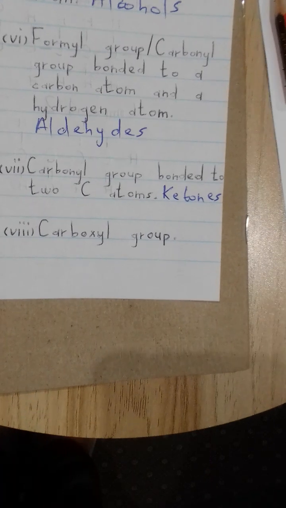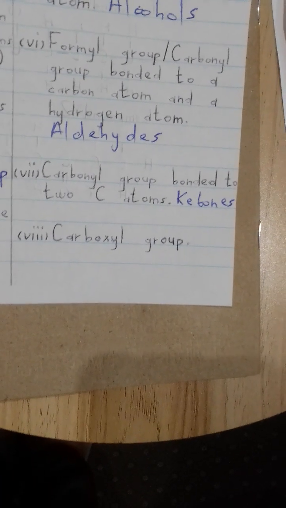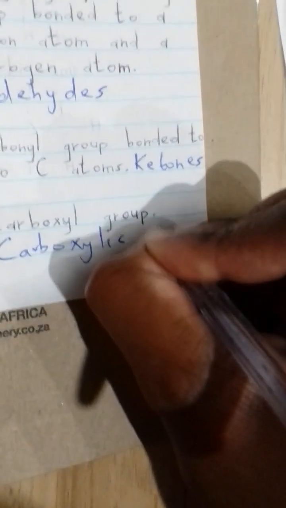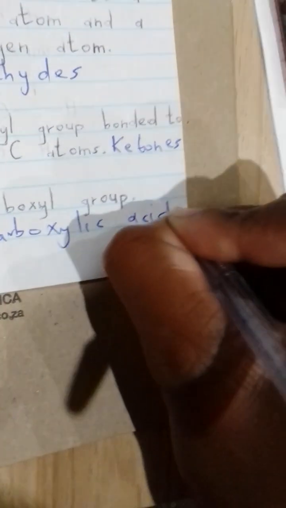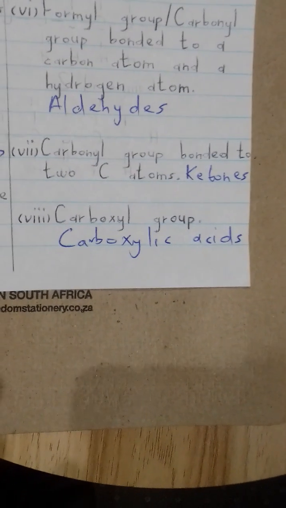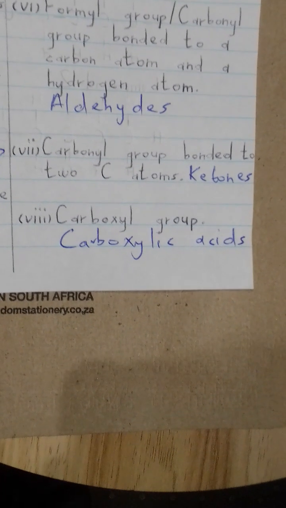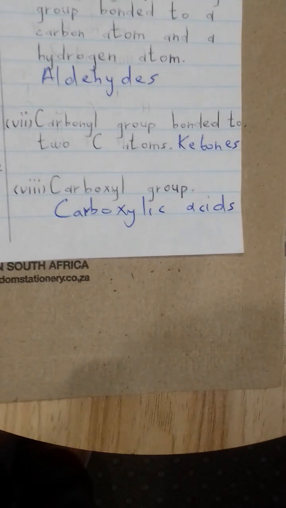Roman numeral 8, carboxyl group. Remember, when you have a carboxyl group at the beginning of the chain, you're dealing with the carboxylic acids. Okay, I hope that makes sense. There's an R here. Carboxylic acids.